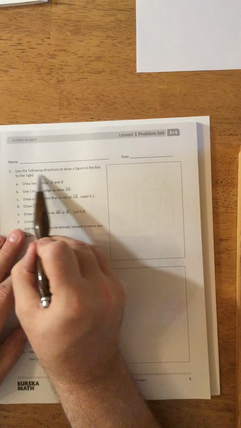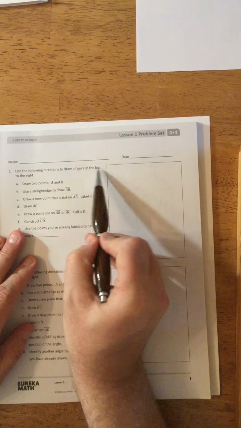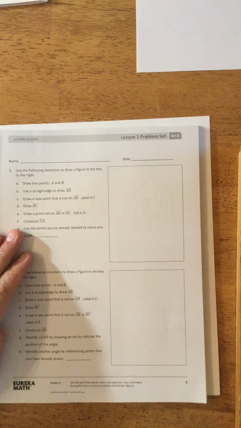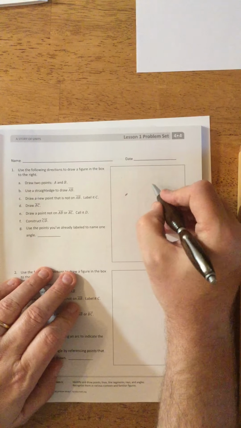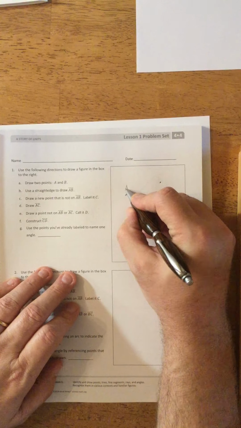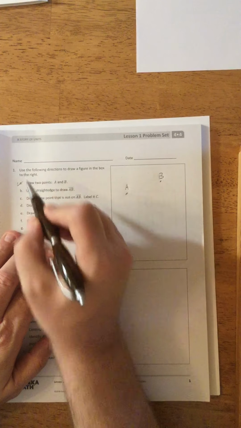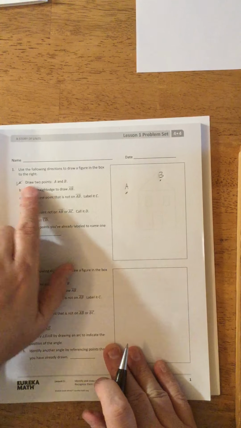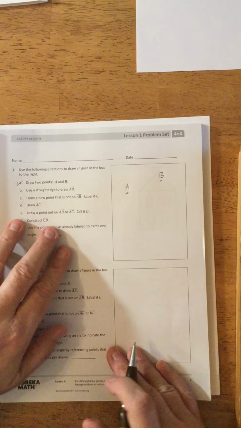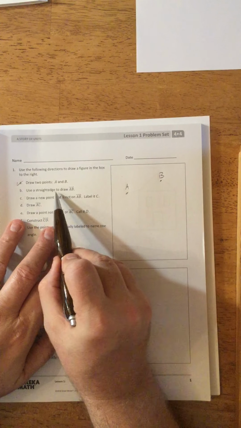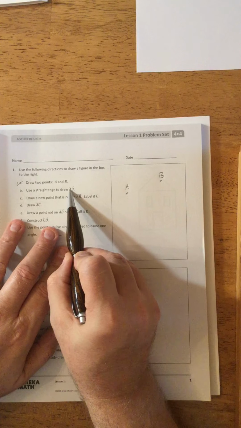So here it says, use the following directions to draw a figure in the box to the right. Draw 2 points, A and B. So if I drew an A and a B, and one of the things that I find very helpful is to check them off as I'm doing them. So I've drawn 2 points, I've labeled them A and B. And then it says use a straight edge to draw line segment AB.